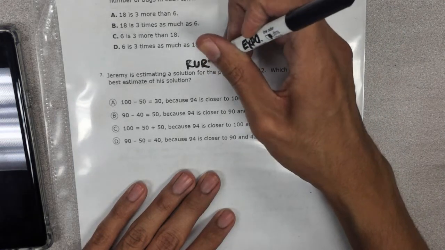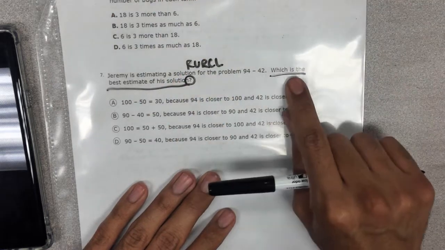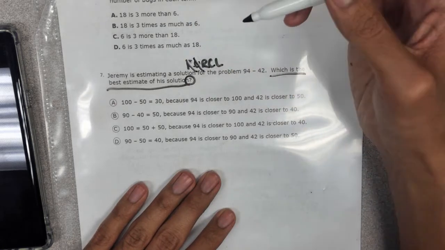Are you reading closely and looking? Let's circle the question mark and go to the beginning of the sentence. It says, which is the best estimate of his solution? Let's cross it out. Let's cross out the U, and now let's read the details.